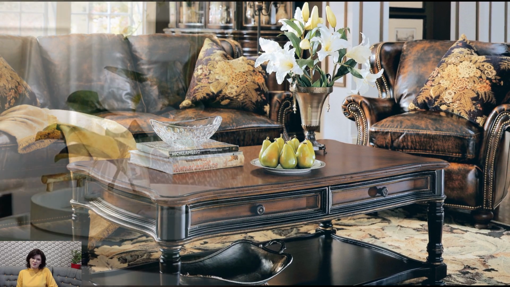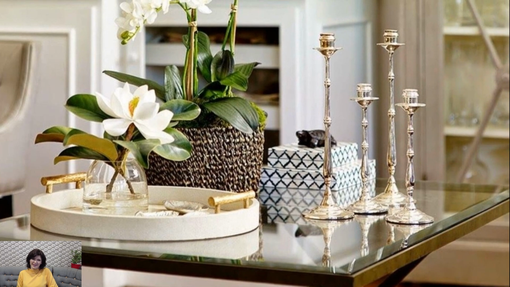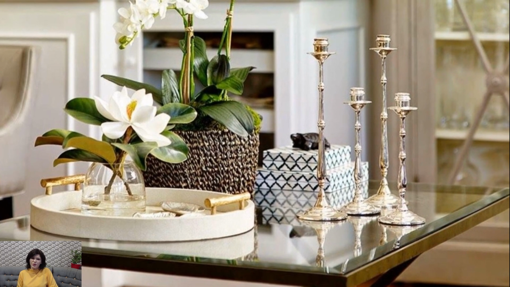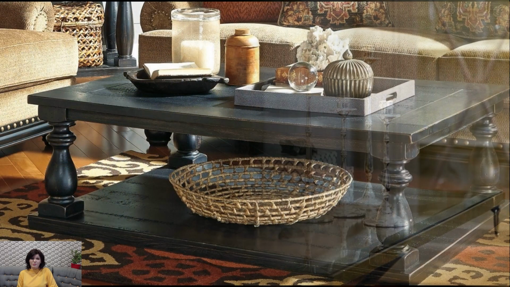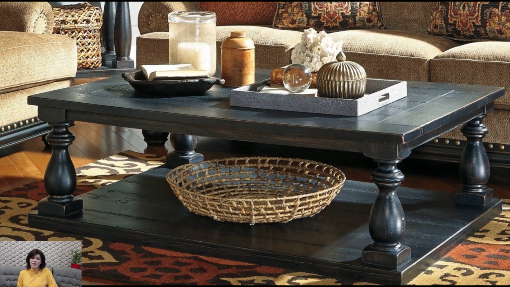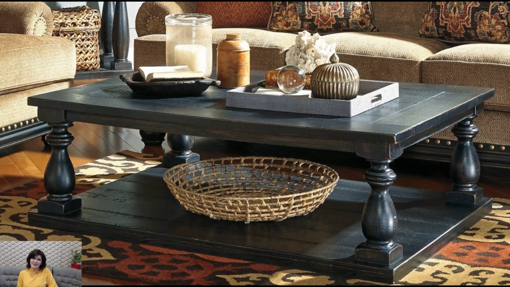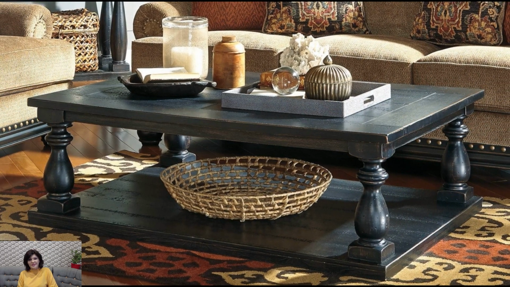Decorating a coffee table is an artful endeavor that goes beyond mere arrangement. It's about creating a harmonious focal point that reflects your style and enhances the overall aesthetic of the living space. The key lies in achieving a balance between functionality, visual appeal, and a personalized touch.